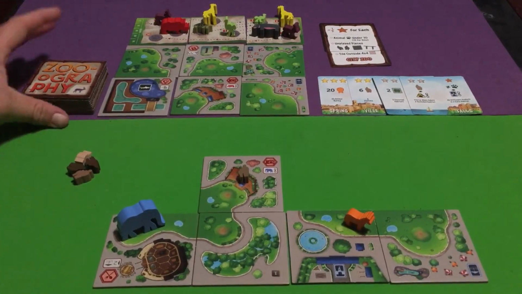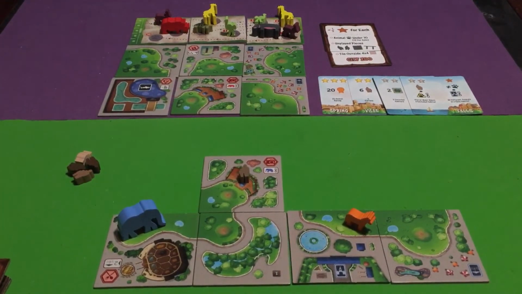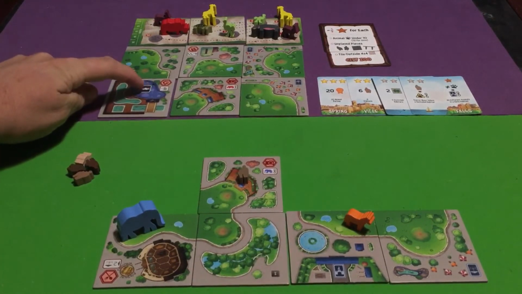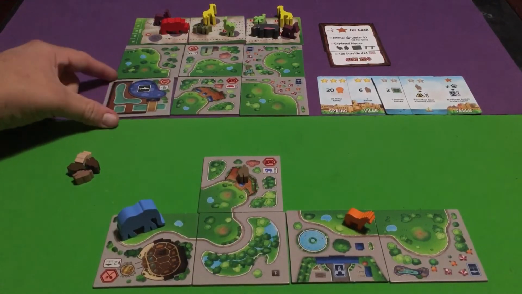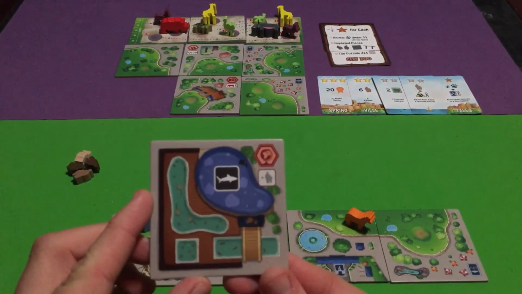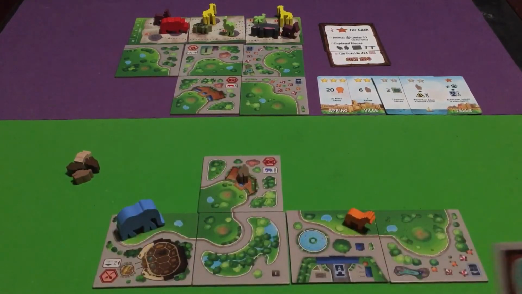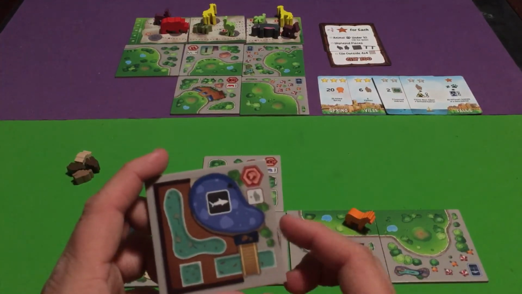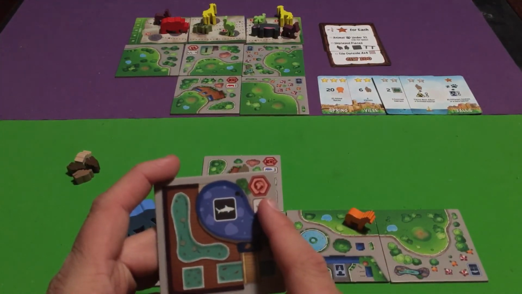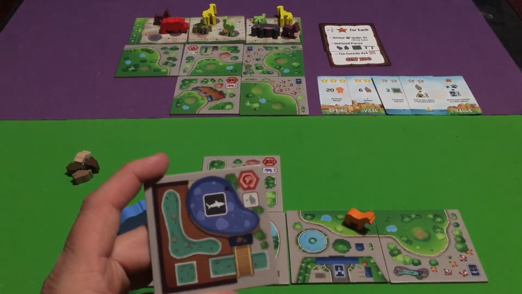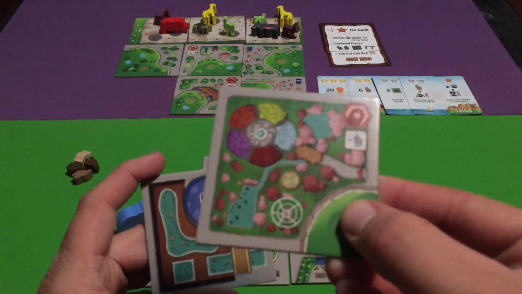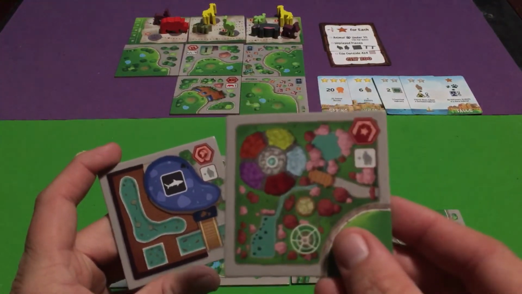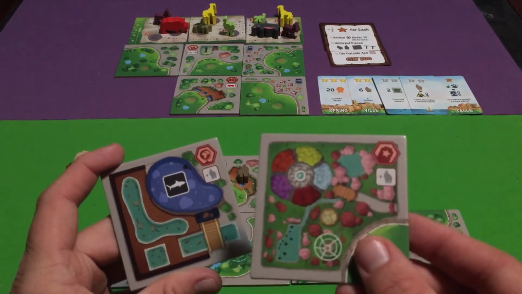Now, there are obviously different tiles that do different things that we didn't really go over, so let's just quickly go over them. Obviously, this shark tile here, this aquarium, is exactly like that tile that player took that had the flower garden. You place this in your zoo, you get to place a zoo visitor right away. Same thing with this one here. You get to place a zoo visitor right away.